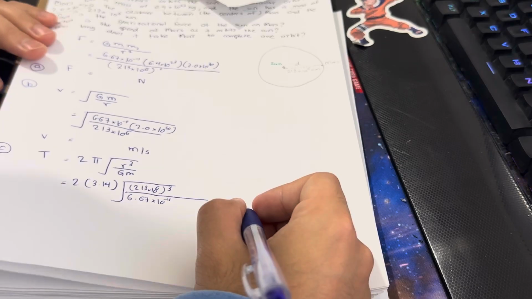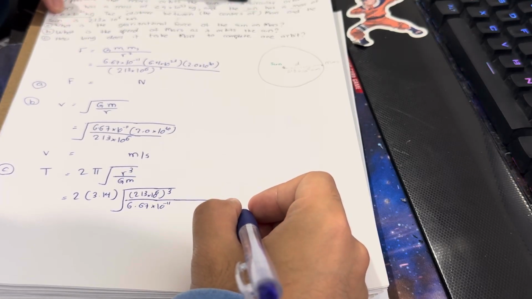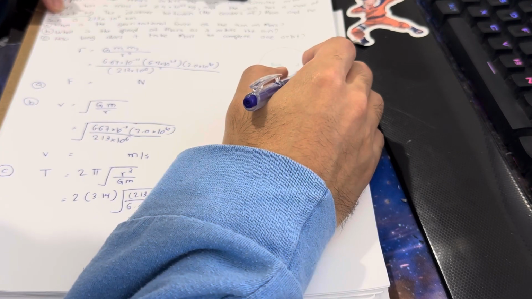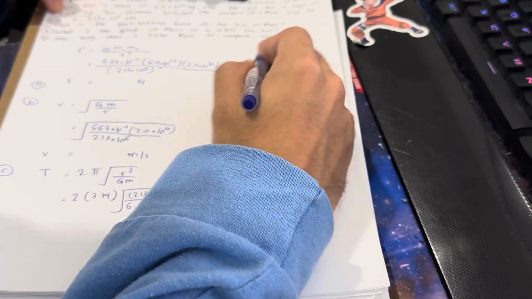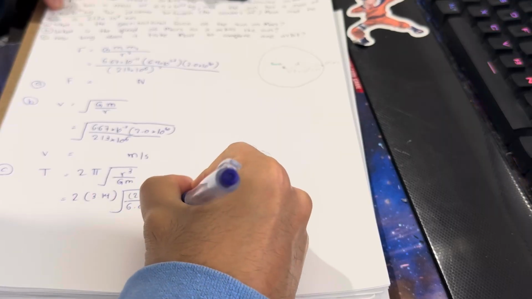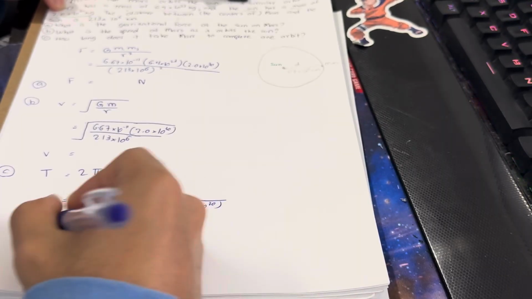M is the mass of the Sun, because the question is how long Mars takes to orbit the Sun, so 2.0 × 10^30.